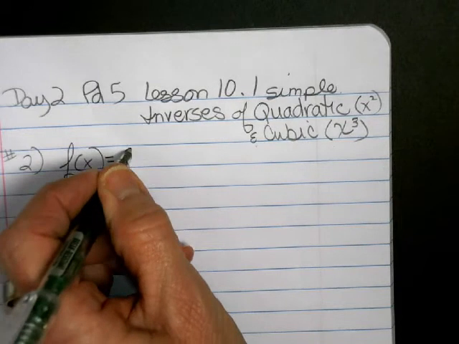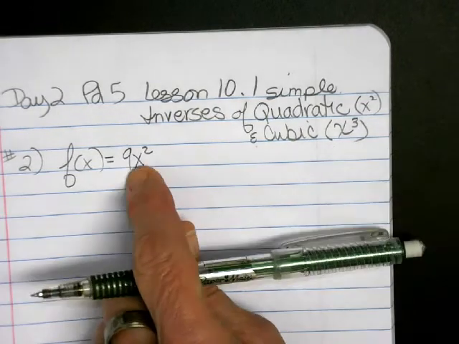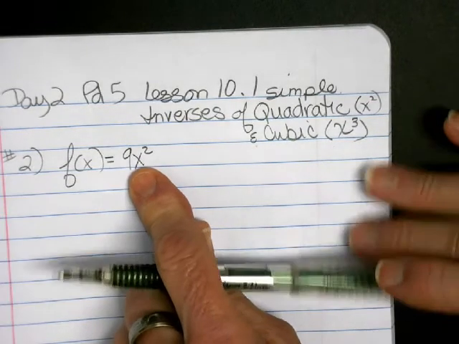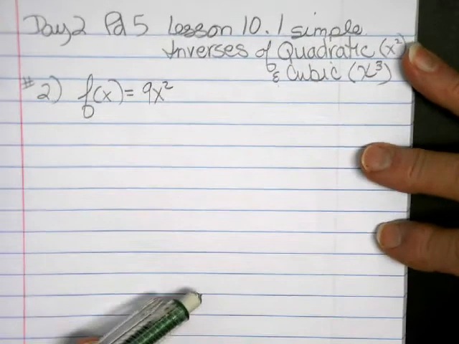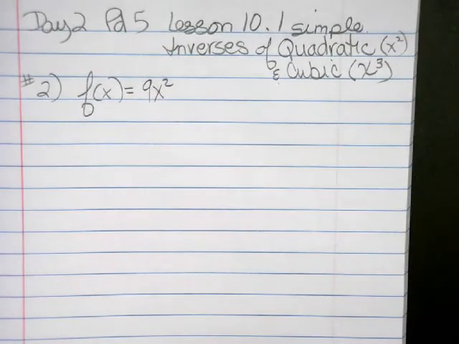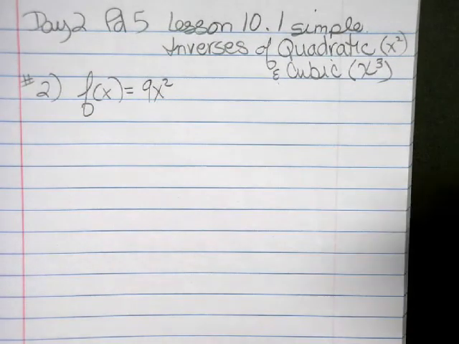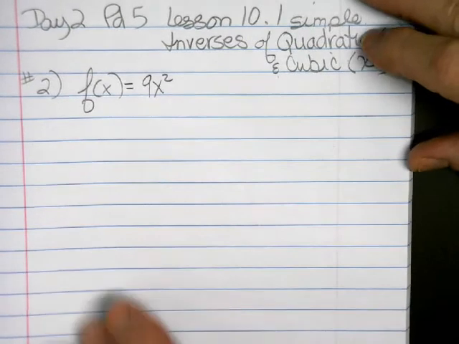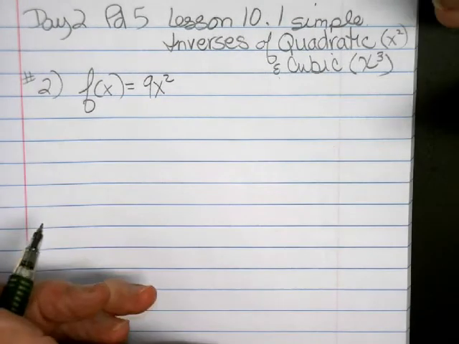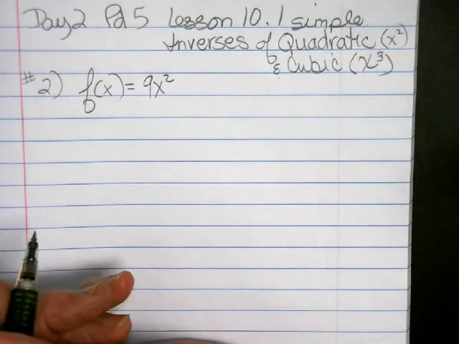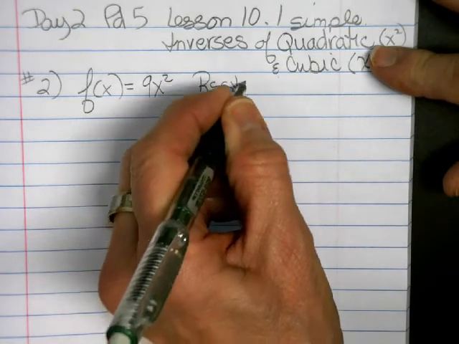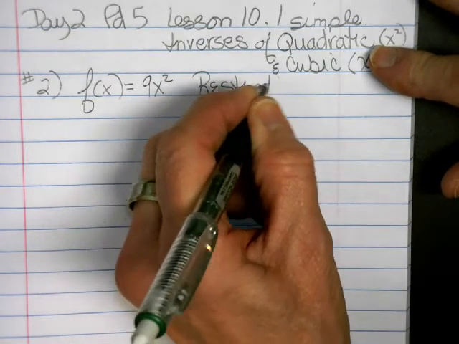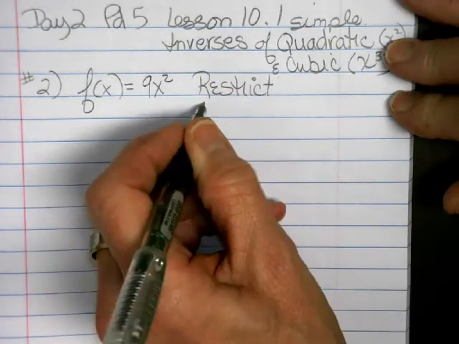With the multiplier of 9. So that's a vertical stretch of 9. Remember ABHK, you always want to be able to talk about that in your conversation about functions. We have to restrict the domain. That's the new idea. You've never done this before. So I want you to understand why we have to do that.